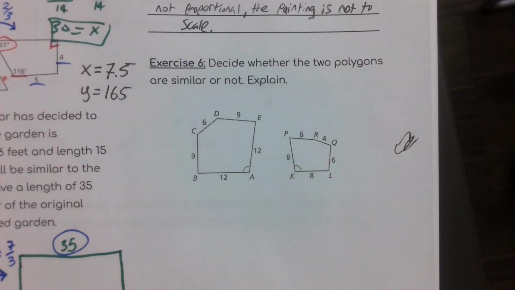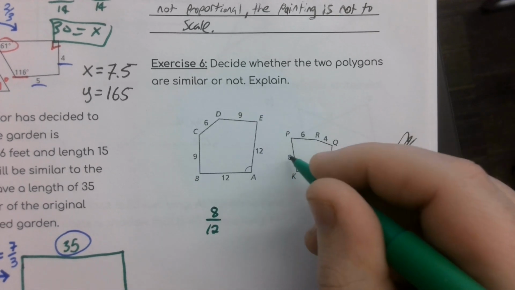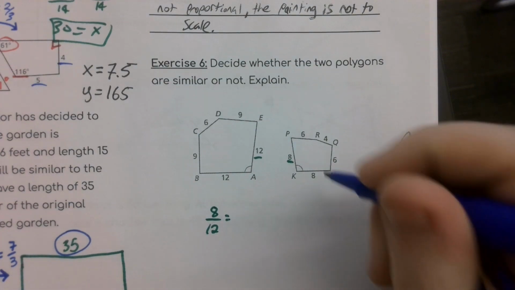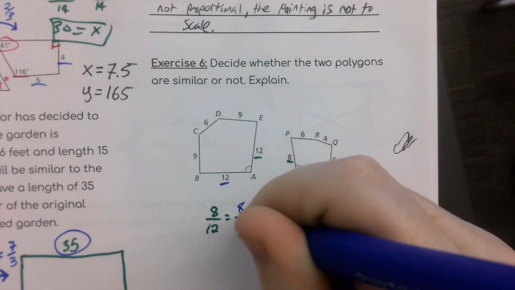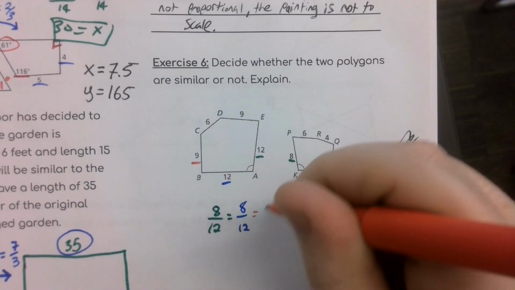Last but not least, we need to decide if these two polygons are similar or not. And I want to remind you that to find if two polygons are similar or not, their sides should all be proportional, and their angles should all be congruent. Well, I'll give you the spoiler alert here, folks. Every side in the first polygon is proportional to the second. We can get 8 over 12 for these ones. We can get another 8 over 12 for these ones. We can get 6 over 9 for these ones.